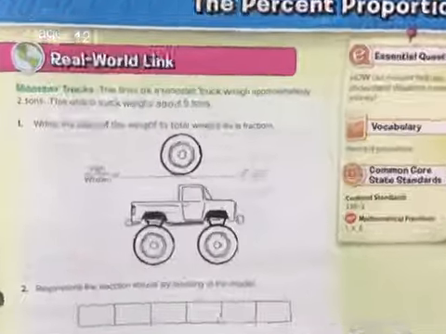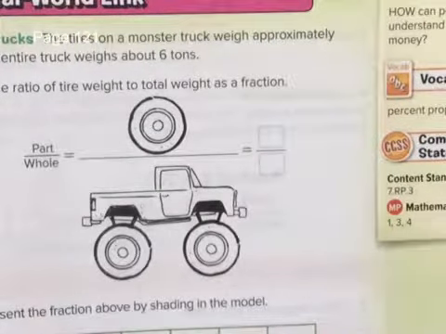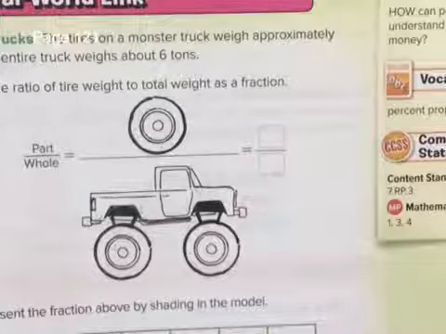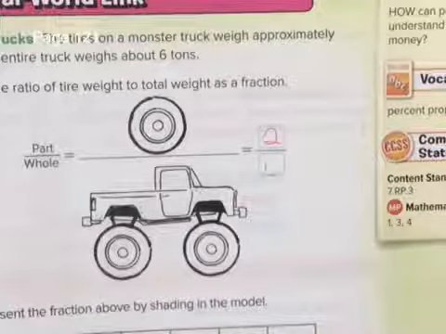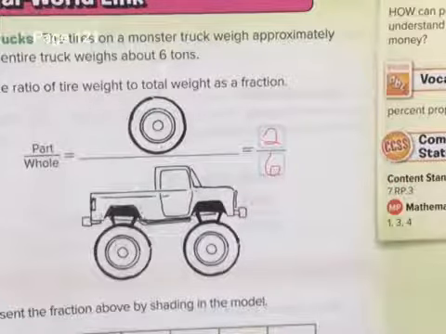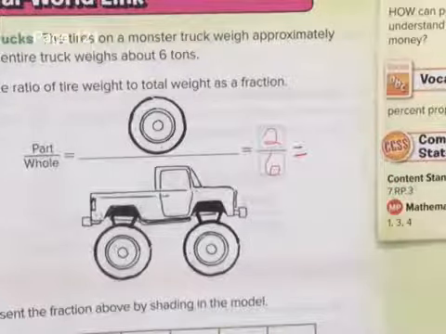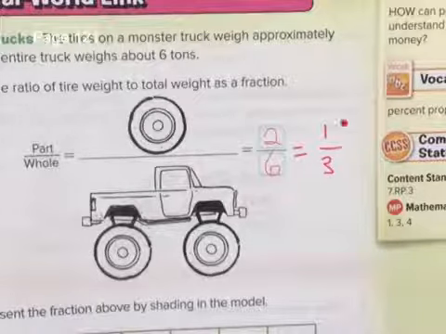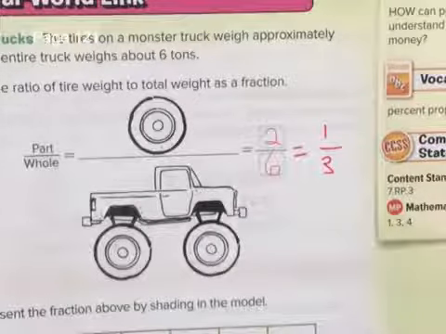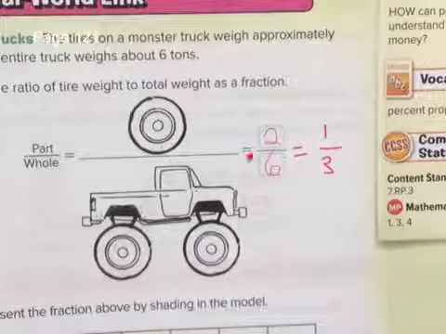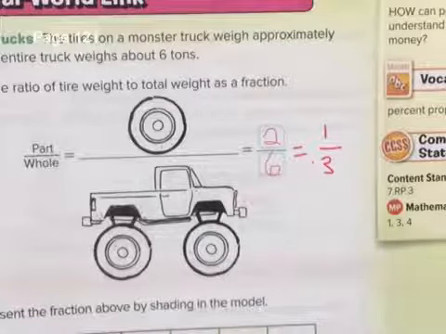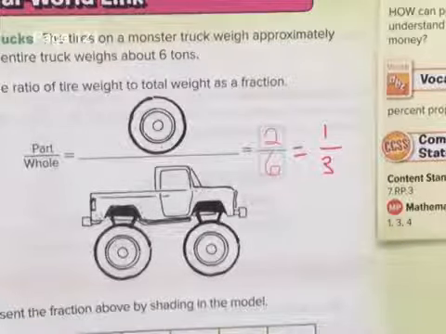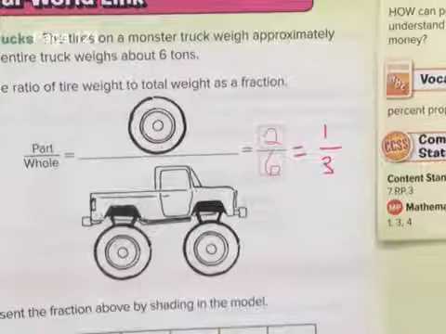If I zoom in, we have 2 tons at the top, which is the tire, and the entire truck is 6 tons. If we were to simplify that, we have the weight 1/3, because they can both be divided by 2 to be simplified. It's the same equivalent fraction. Now, what we want to do with this information is turn it into a percent. We're taking the percent proportion of it.